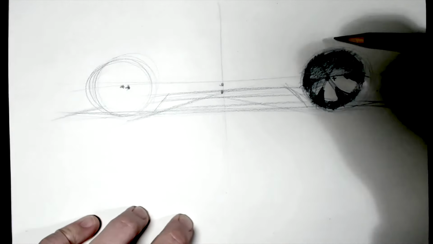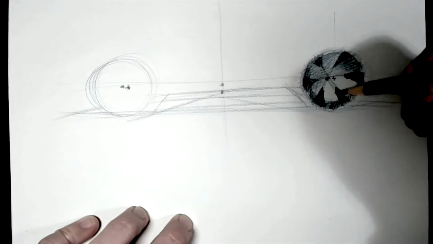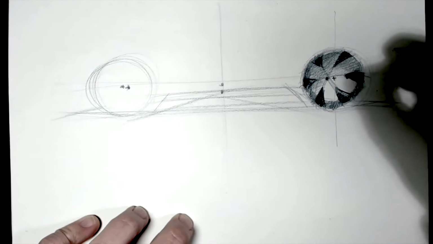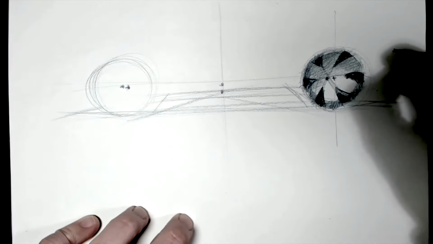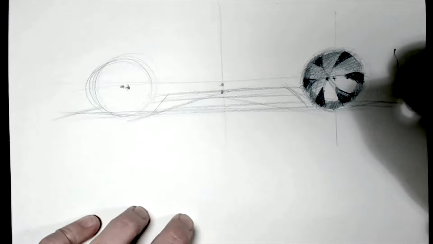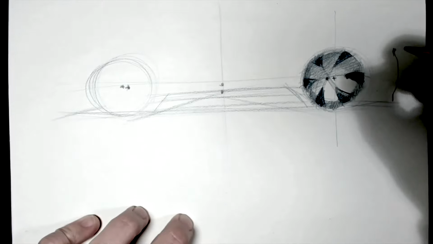You see, if I make a section here, this is the section of our wheel. It's gonna be like that, then comes inside, comes outside, and then comes down again. And after, of course, we have our tire.